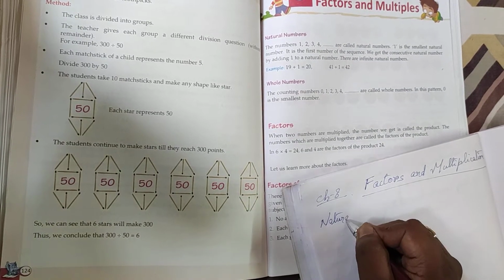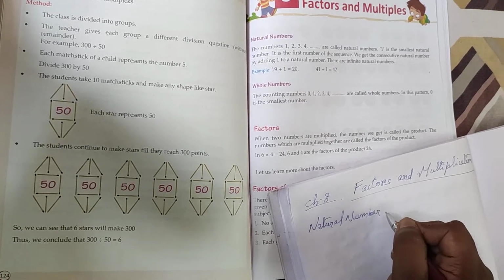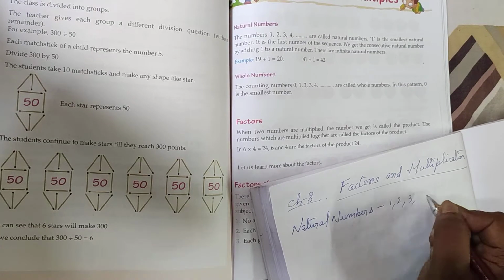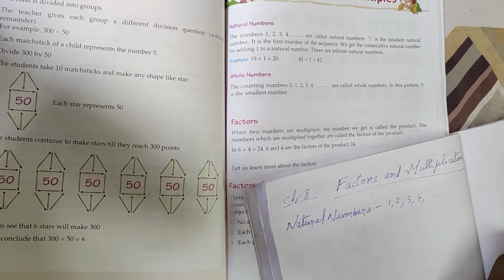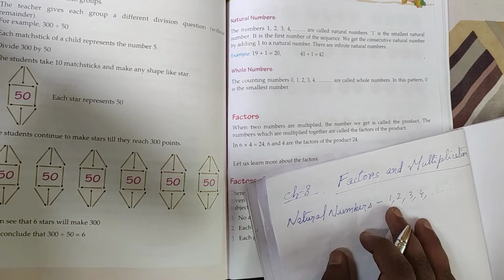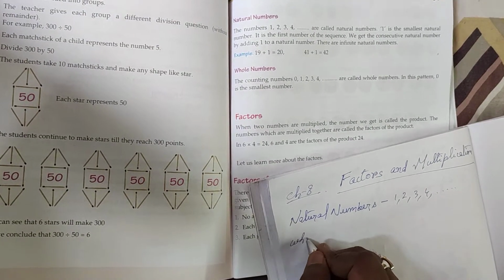Natural numbers. What are natural numbers, students? The numbers that start from 1, 2, 3, 4, dot dot, up to infinity. Okay, the numbers that start from 1 are called natural numbers. Similarly, what are whole numbers?